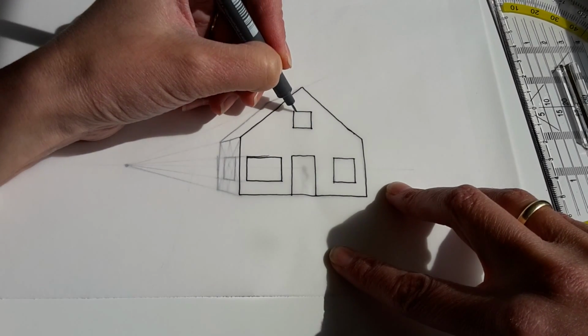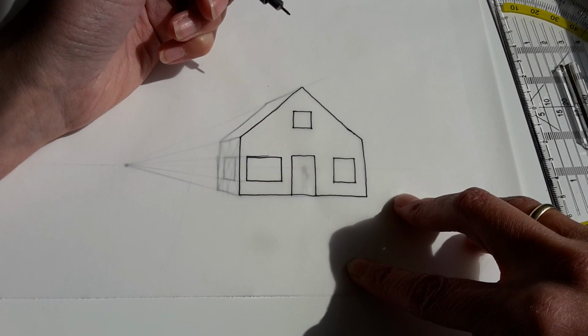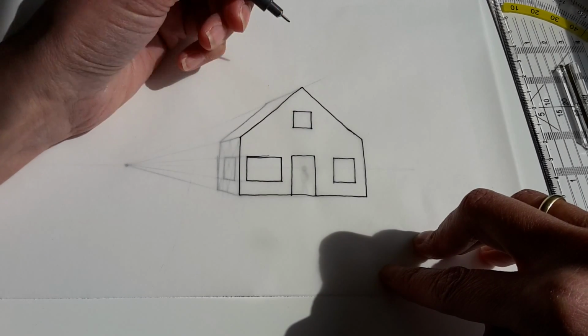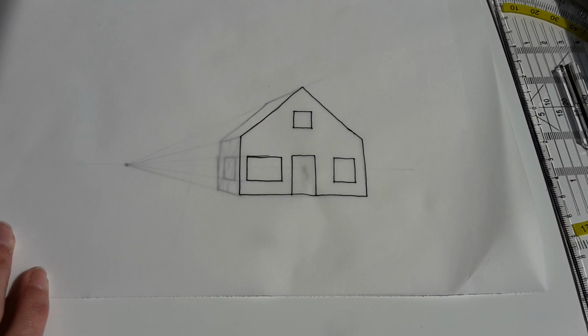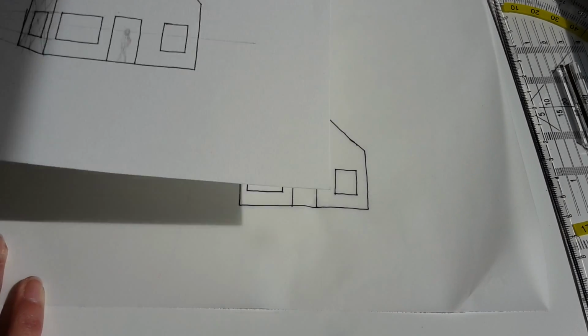Well, I'm not being very precise with my drawing. That is because the camera is in front of me and I have to bend over the camera, so it's a bit hard to be precise with my line drawings, but I hope you don't mind. Okay, now I'll take the other one away.